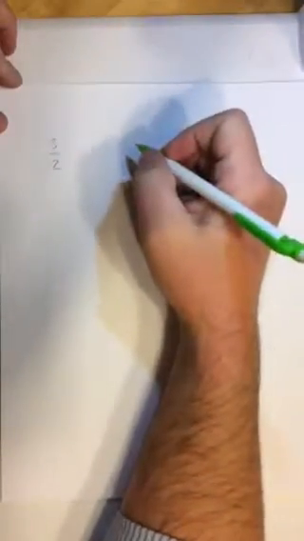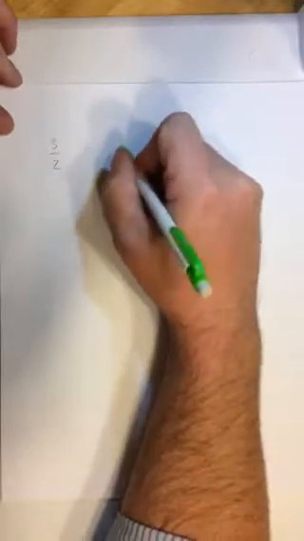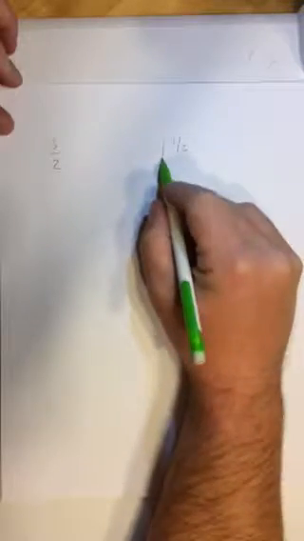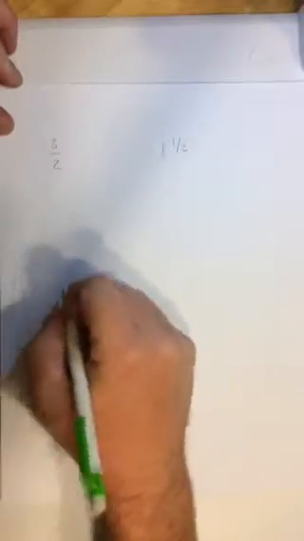Let's talk about improper fractions and mixed numbers. These two things can easily be transposed between each other. You can take a fraction like 3 halves, and eventually you're going to get to where you have 1 1/2, which is 1 whole and 1/2 left over.